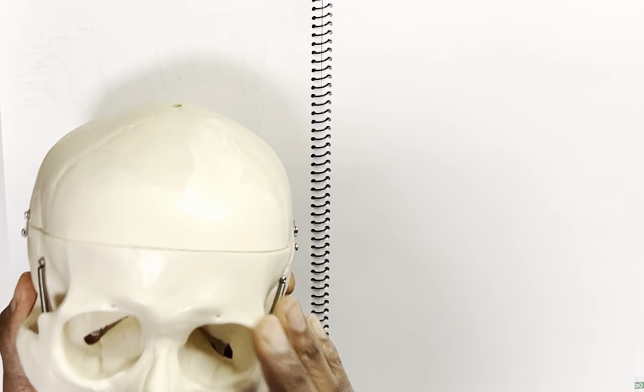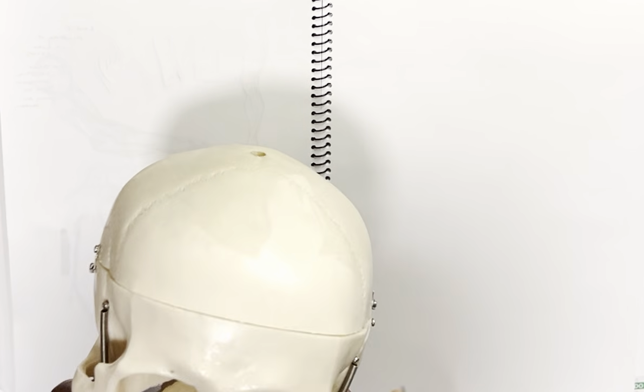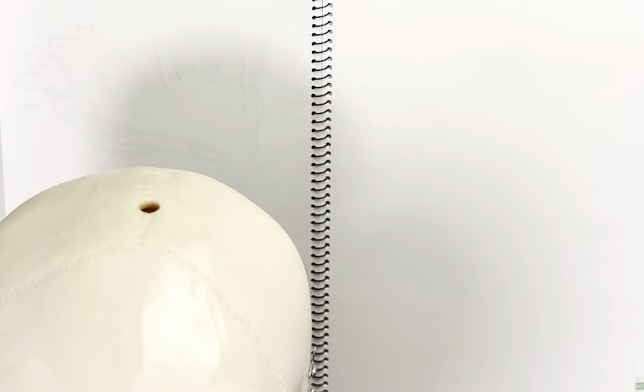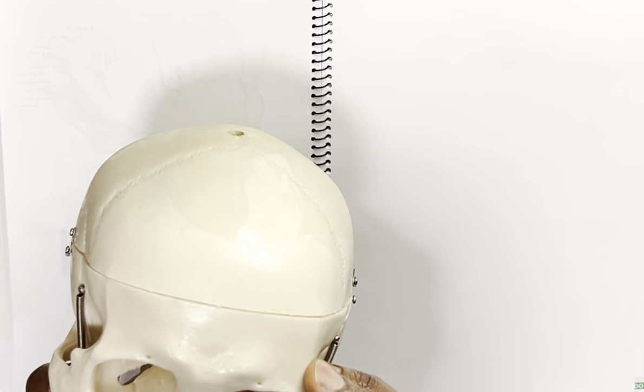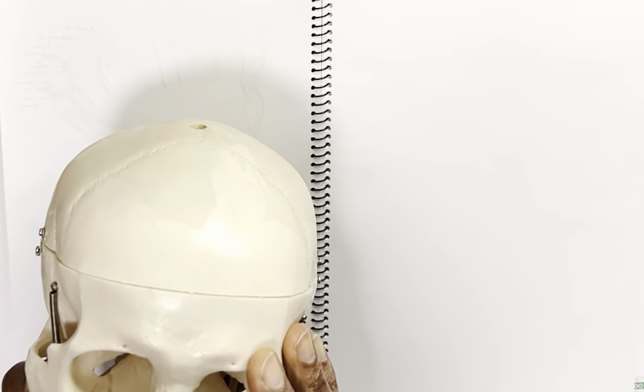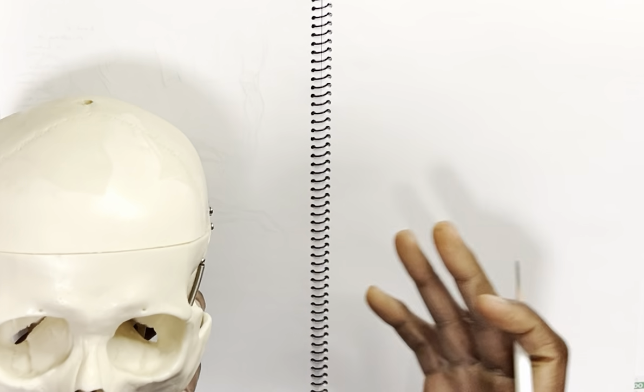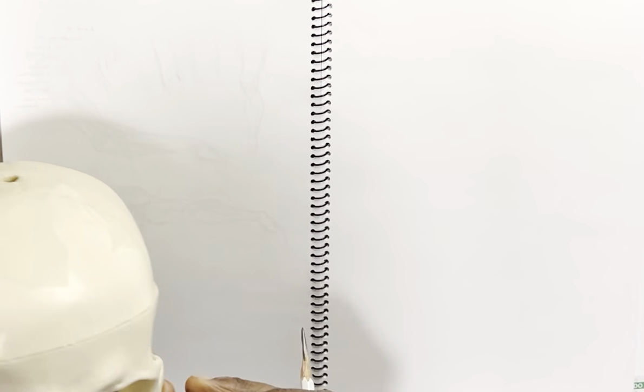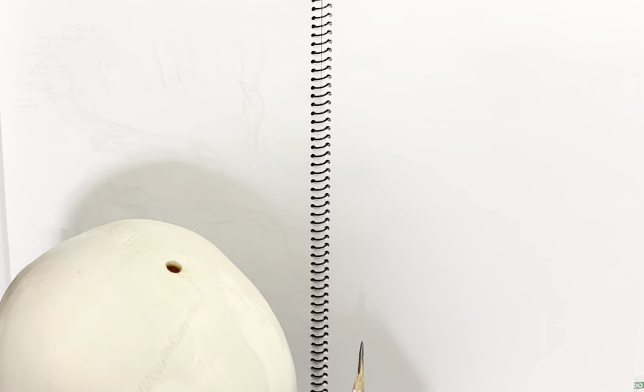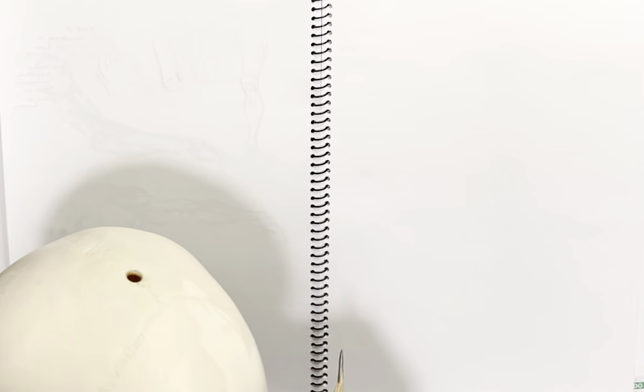I'm not gonna get too deep into it, but I will say this: I highly recommend that you guys get a skull model for yourself. There are a lot of applications you can download, and you can have a 3D skeleton, a whole skeleton.